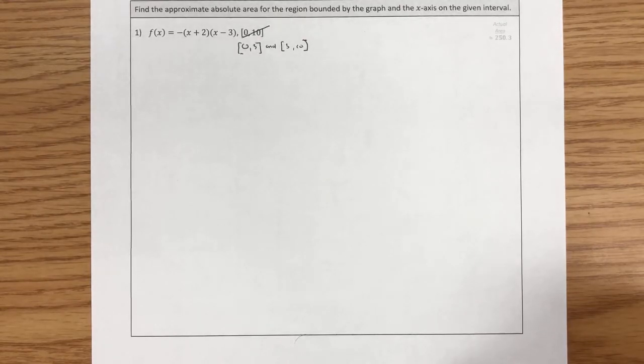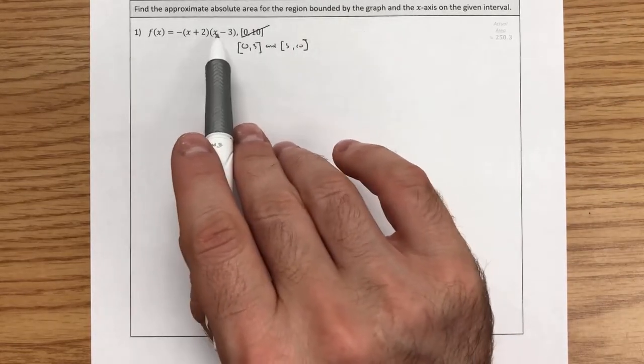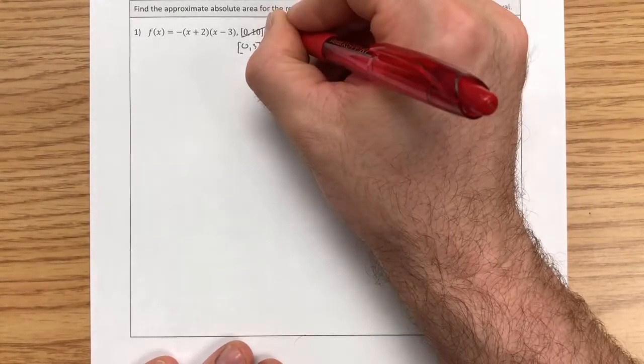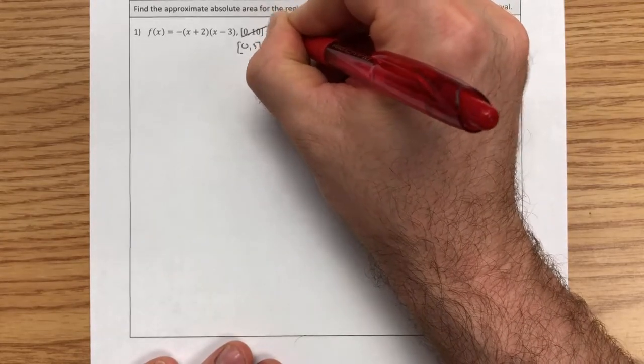I, however, don't want to work the same thing twice. So what I'm going to do is I'm going to try and work this equation abstractly using instead of a 0 and a 3 and then a 3 and a 10, I'm going to work this using from A to B.